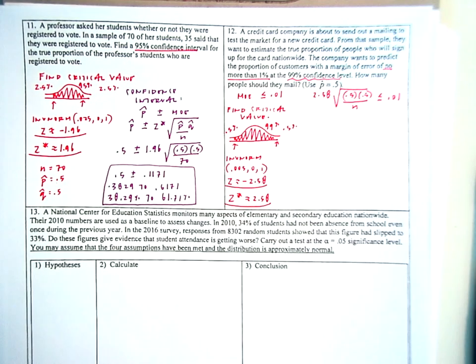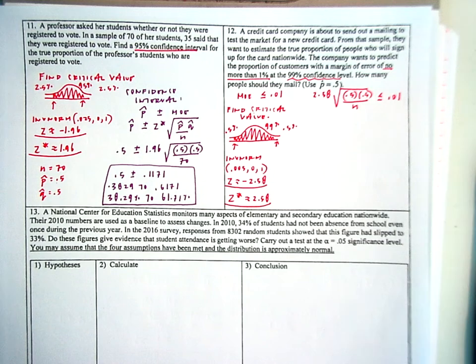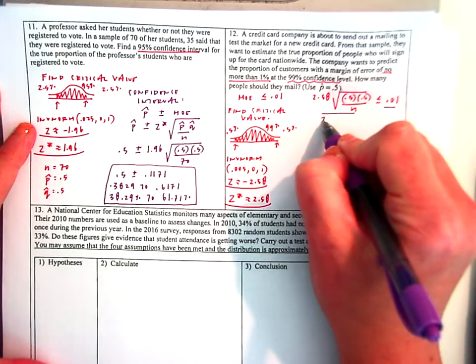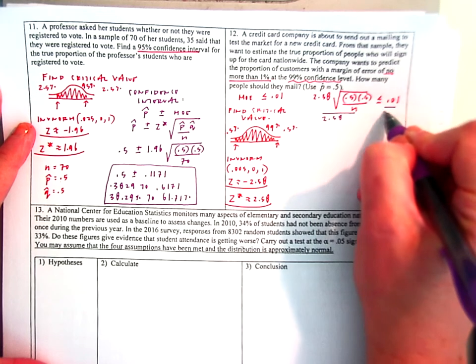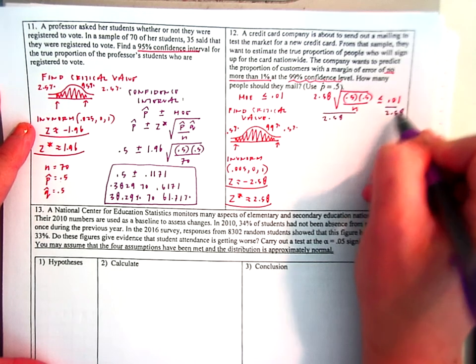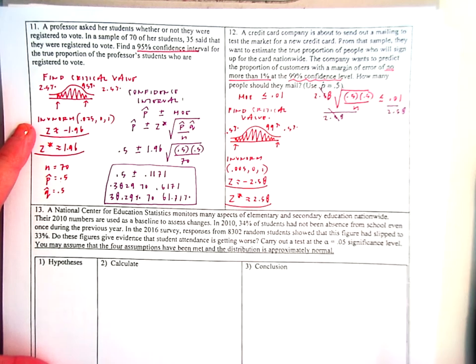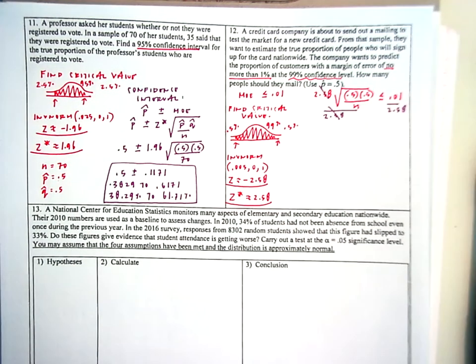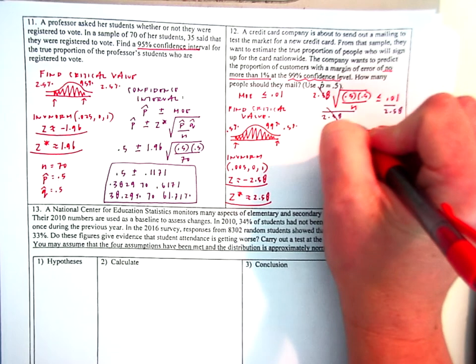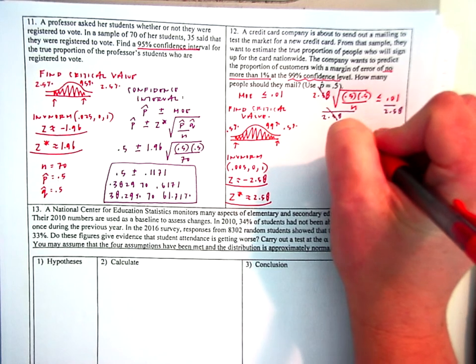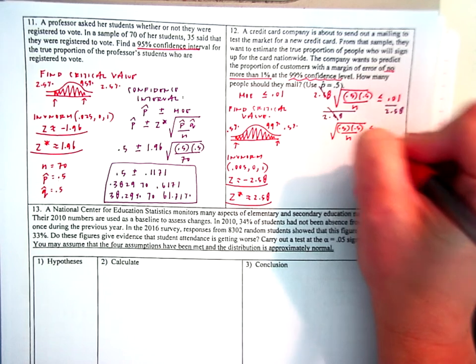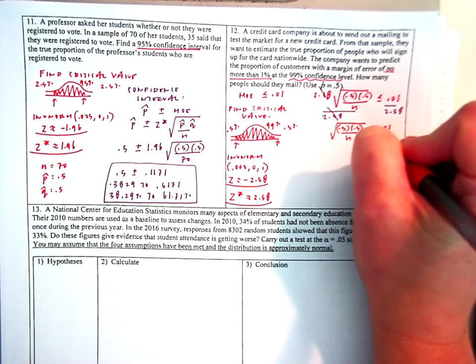Okay, now my fancy colors. So now it's an algebra problem. I want to get the n by itself. So I'm going to start by dividing each side by 2.58. So right here and here, those parts will cancel away. So now I'm going to have the square root of 0.5 times 0.5 over n is less than or equal to 0.01 over 2.58.